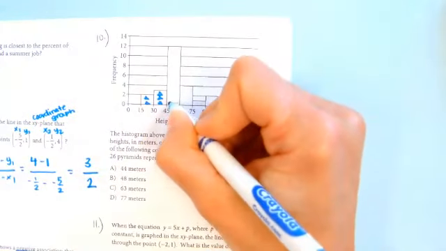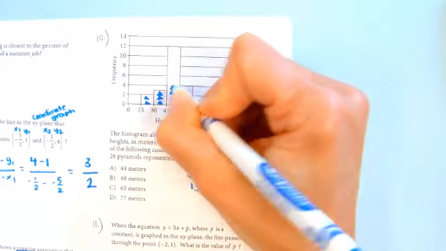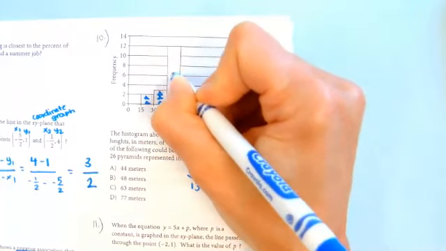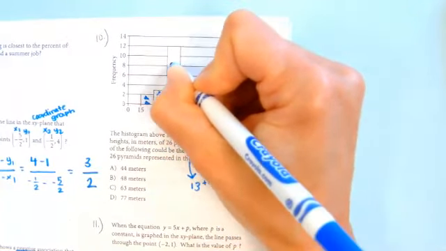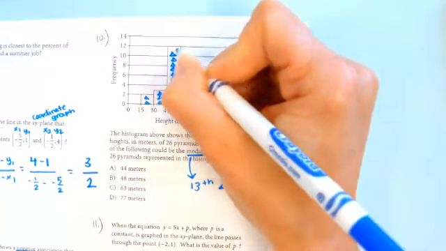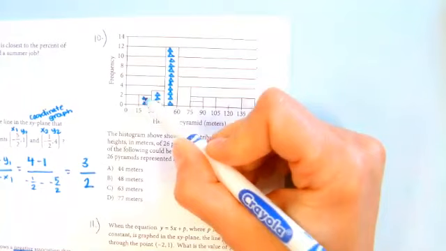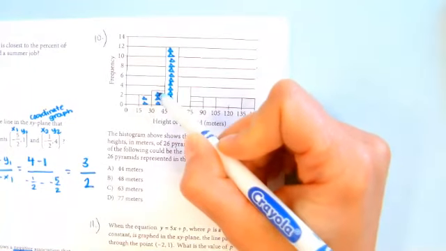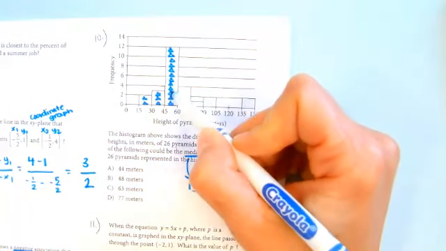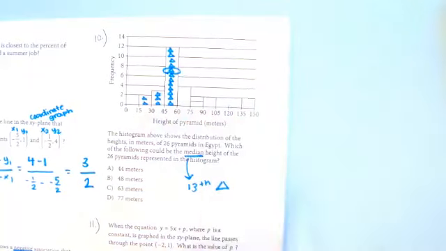Right here, there are 12 pyramids in this one. 2, 3, 4, 5, 6, 7, 8, 9, 10, 11. Oops, I did that wrong. 12. Okay, and so we're looking for the 13th one in line, right? So if you start with the lowest one, 1, 2, 3, 4, 5, there's your 5th pyramid. 6, 7, 8, 9, 10, 11, 12. Your 13th pyramid is this one right here.